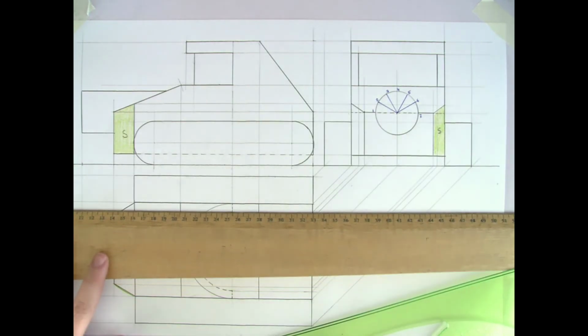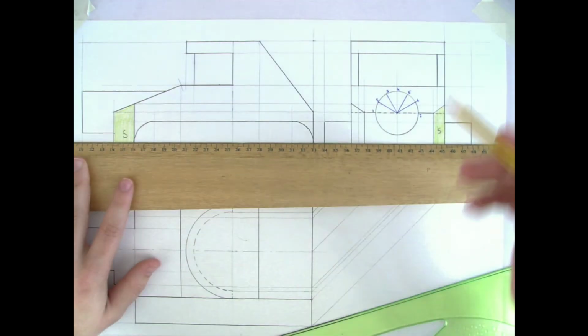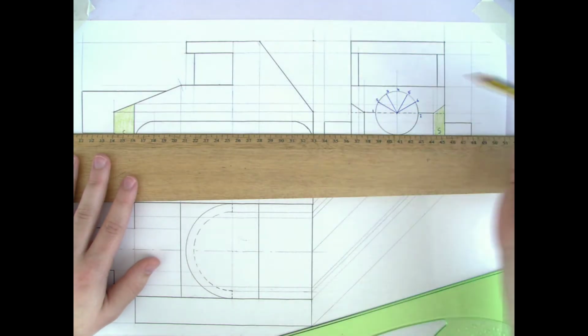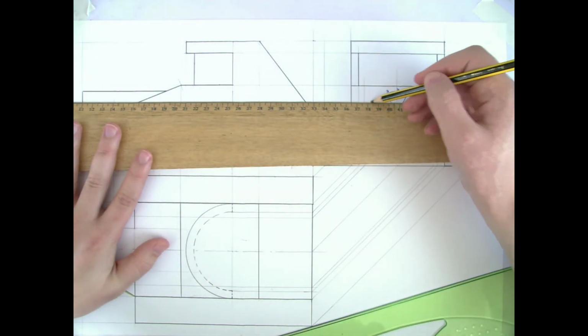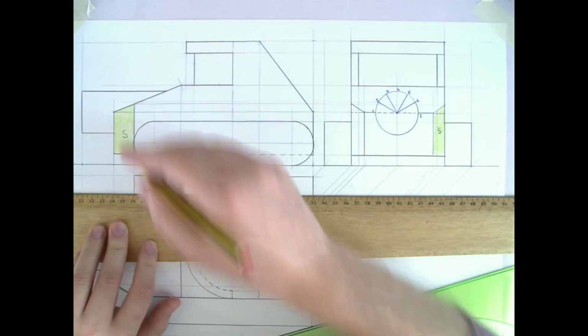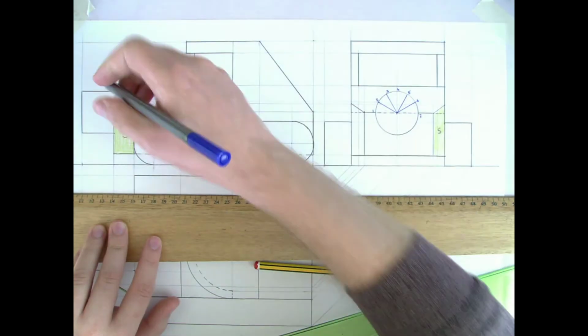Now what I'm going to do is find these same 7 points over here in the elevation, and to do that they need to be projected just from one view into the next, so horizontal. They're going to stay at the same height, one view across, and where they intersect the sloping edge is the point that we're looking for. So that's point 2 and 6.